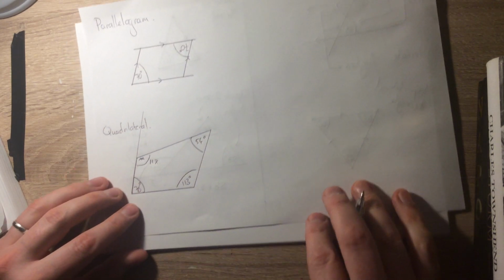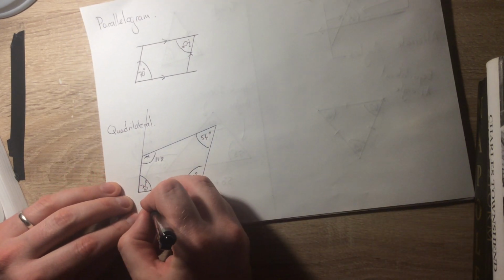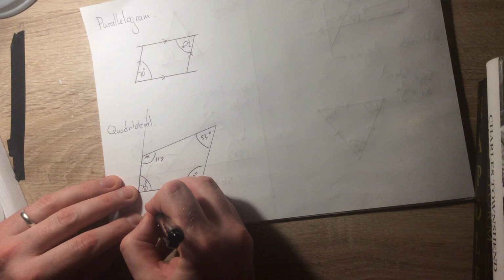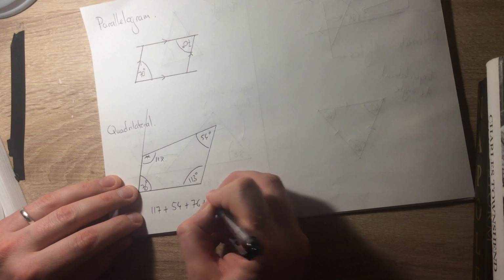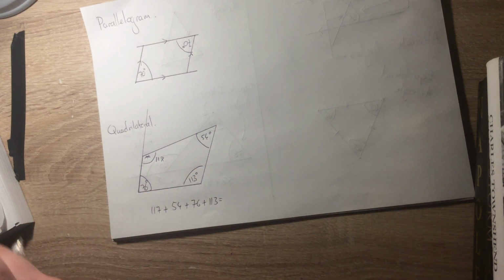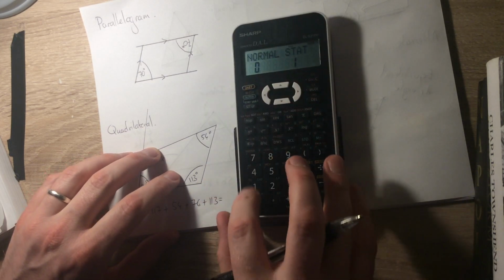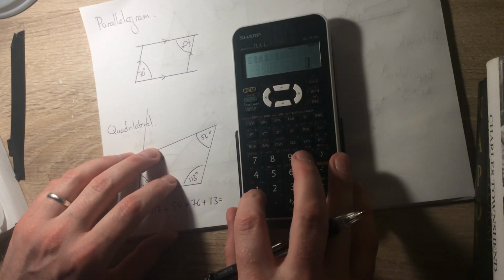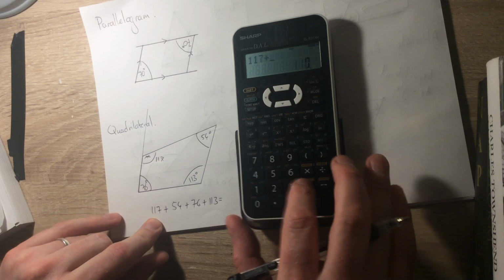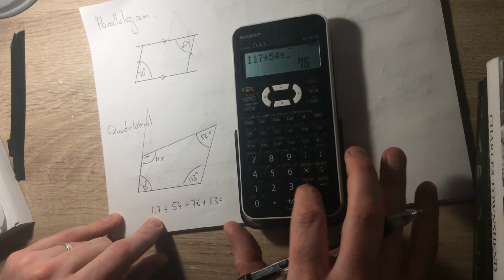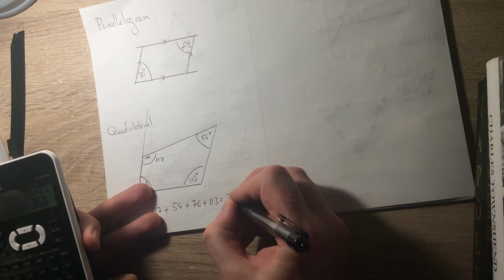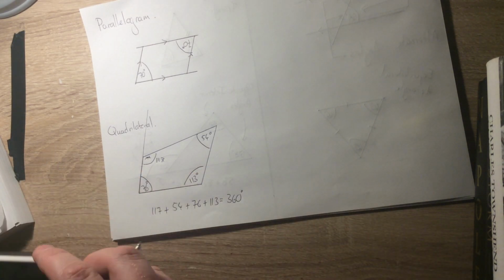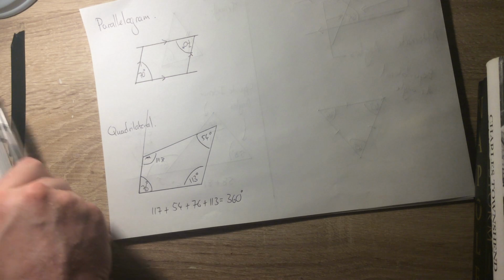Okay, 54 degrees there. So, 117 plus 54 plus 76 plus 113. Well, what do I get if I add all of them together? 117 plus 54 plus 76 plus 113, and that's 360 degrees. Okay, so if you could draw all of those into your copybook, please. Thank you.